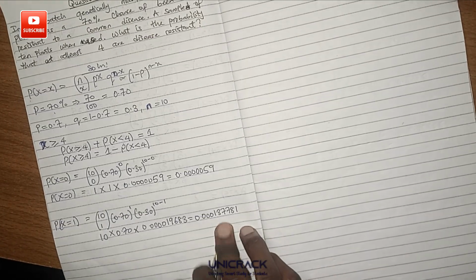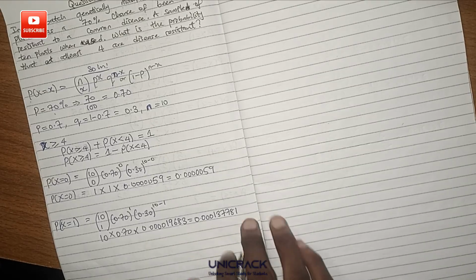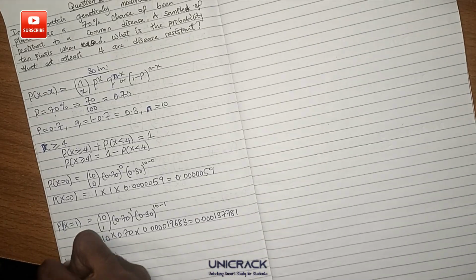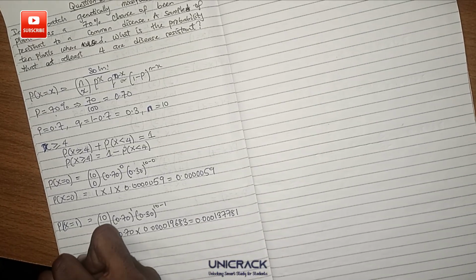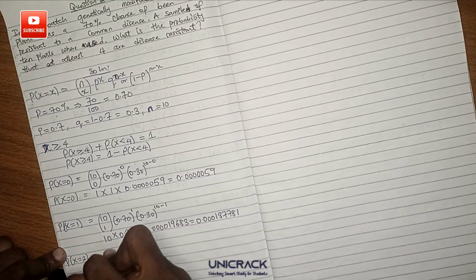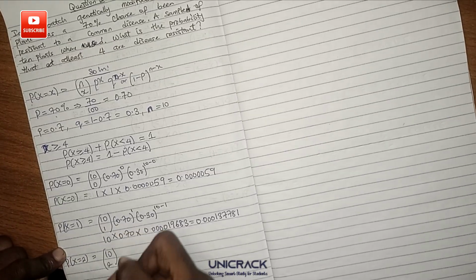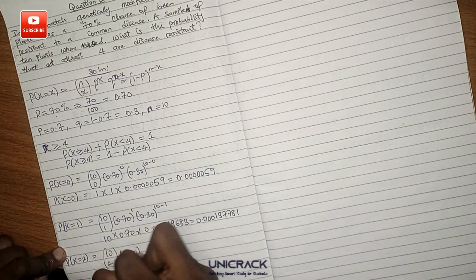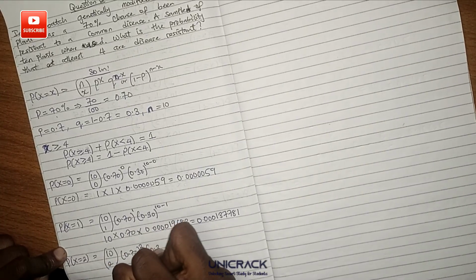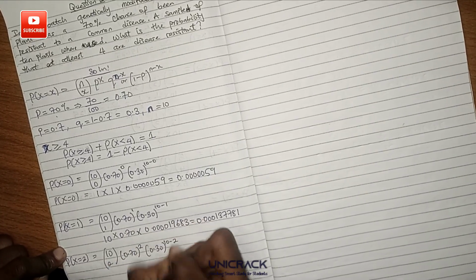You could approximate if you want, but to reduce the likelihood of error, it's best you write them this way. Next we look for P of X equals 2, which will be 10 combination 2, times 0.70 raised to the power of 2, times 0.30 raised to the power of 10 minus 2.